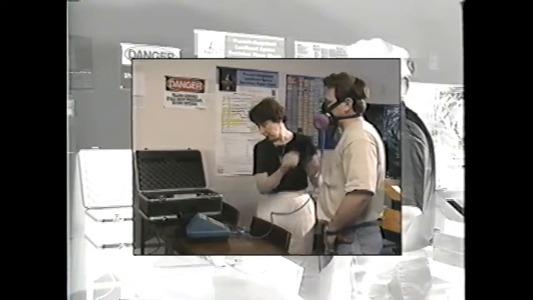Reevaluation is also required if fit testing or other program evaluation activities suggest a need. In some cases, your employer will make a powered air purifying respirator, PAPR, available if the healthcare professional determines you can't safely wear a negative pressure respirator.